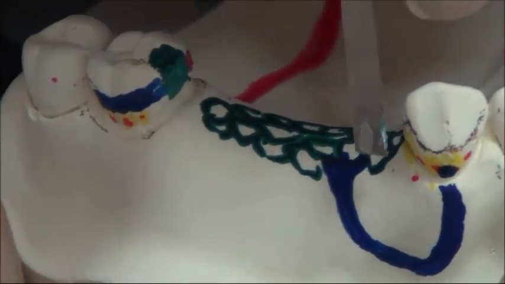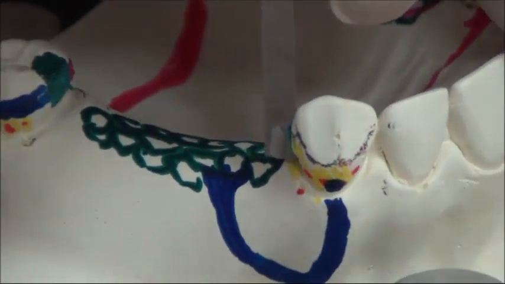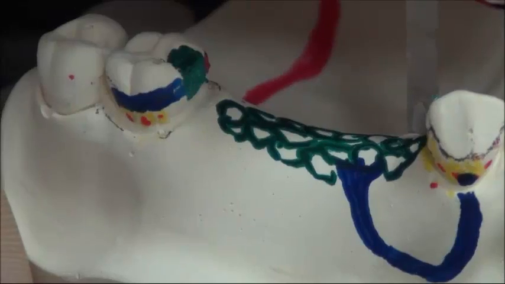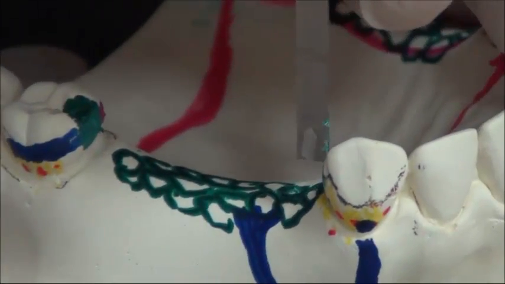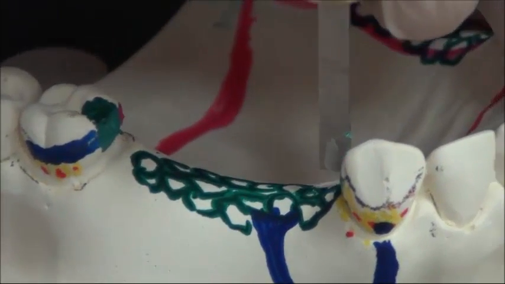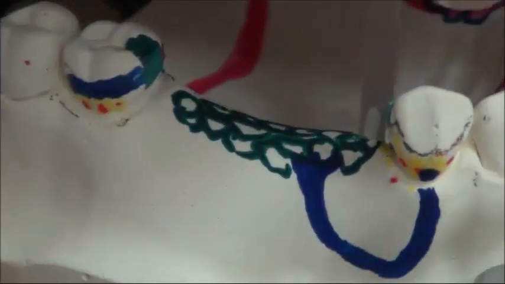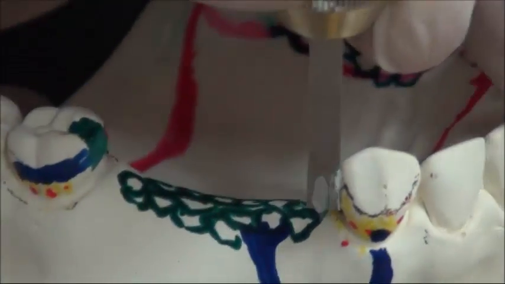I use my wax trimmer to train myself on the carving of the tooth structure until I got this flat surface. This flat surface should extend vertically 1 to 3 millimeters. It should rotate slightly around the tooth, and it is parallel to the path of insertion.